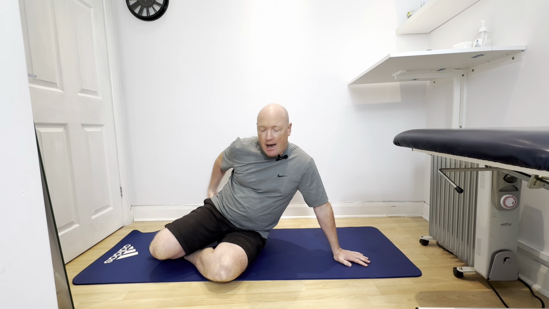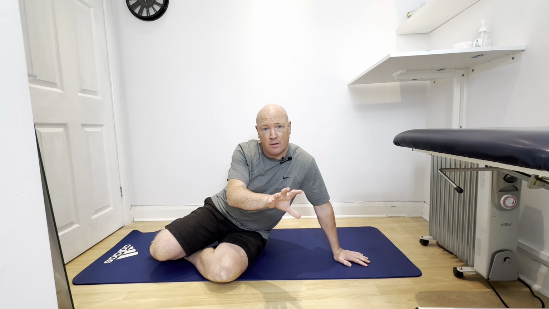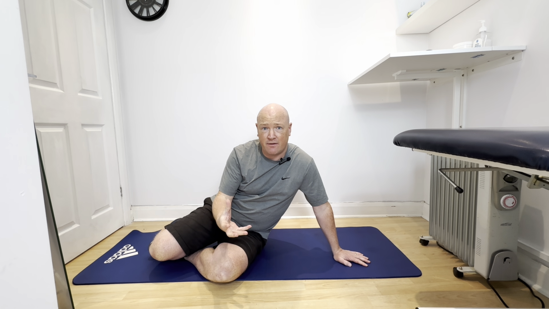However, better than nothing, so that's a variation that could work for you. Now, for the next exercise, it's actually a stretch. So we're going to stretch the outer part of our hip, which is often really tight and associated with lower back stiffness as well. So it's another great mobilization technique, and it's going to help to open up those structures which are really stiff.